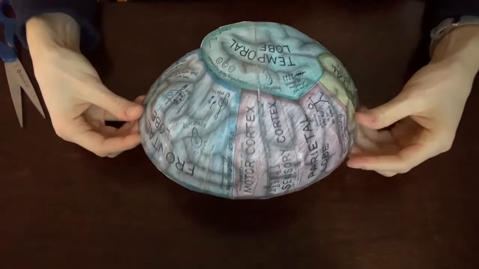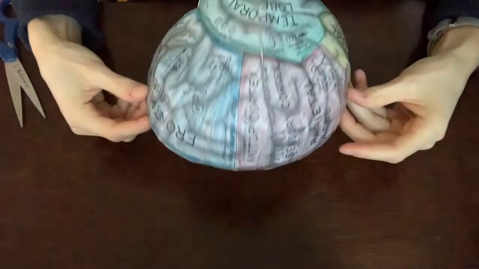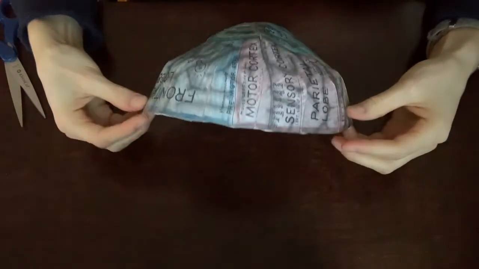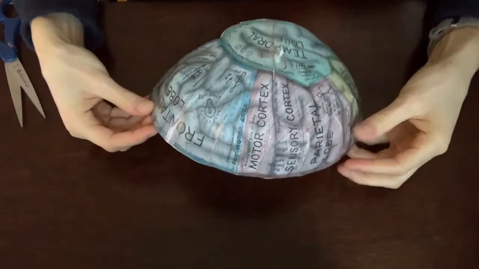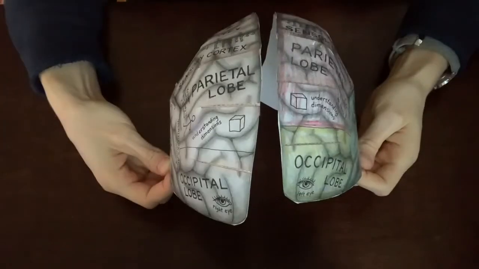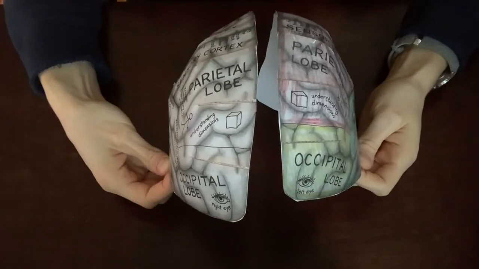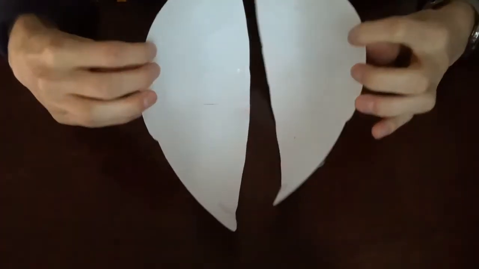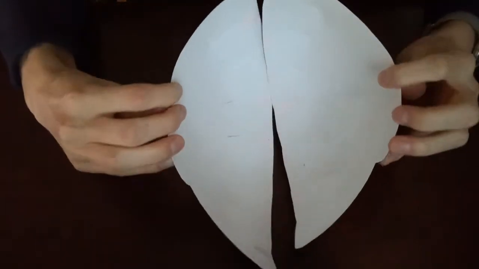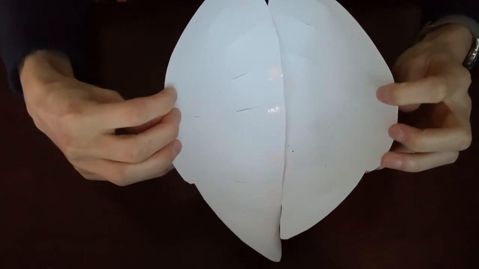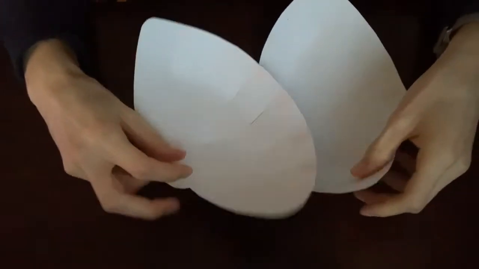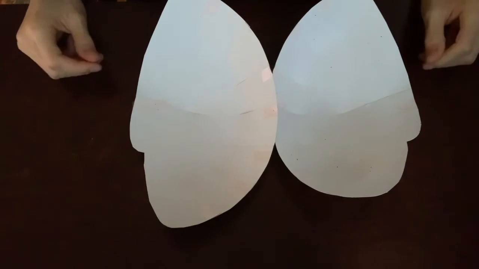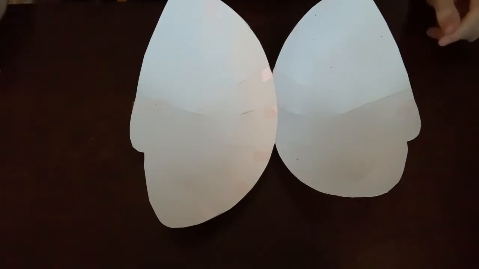Your brain should have a nice curve to it, like this. Now do the same for the other side. Now let's combine the two sides. To put the two halves together, turn them over and work along the inside seam. Start at one end and match the sides. Secure with tape and then work your way along, inch by inch, taping each section as you go.